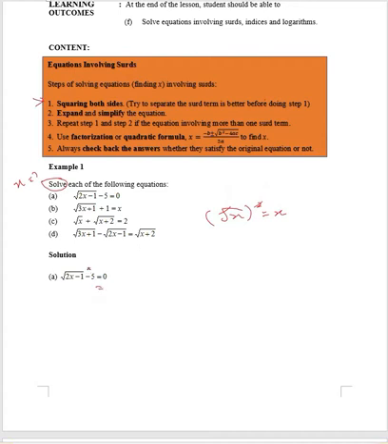So to solve this, 5 does not have any square root and it's not inside the surd. So what you have to do is just bring 5 to the right side and leave only the surd on the left side. Next, you have to square both sides. This is the first step. Square both sides. Why can't we only square the left hand side? Is because then the question won't be equal.